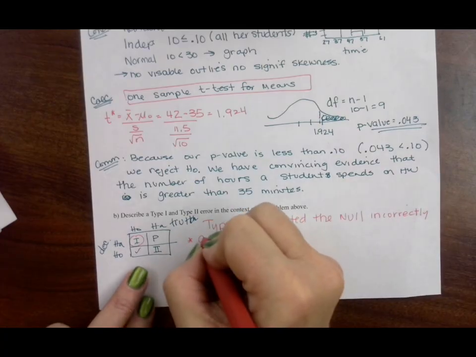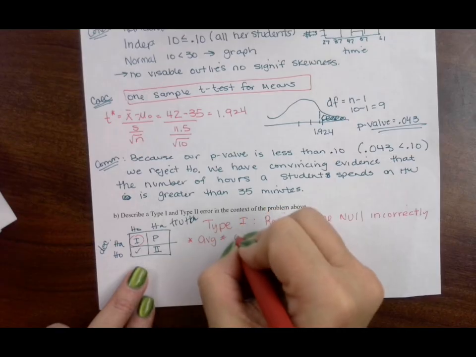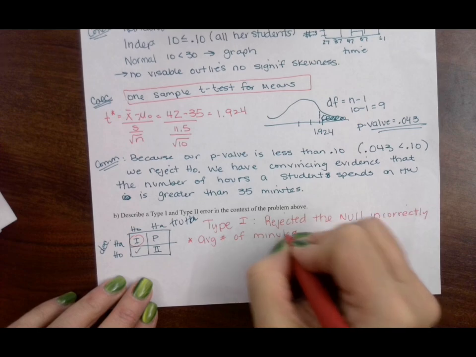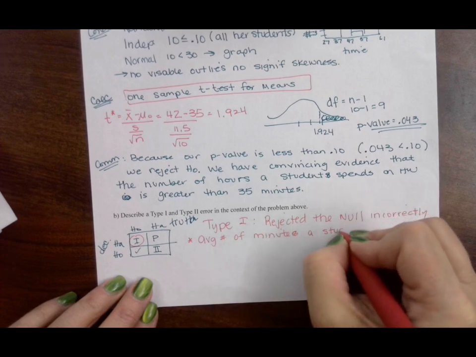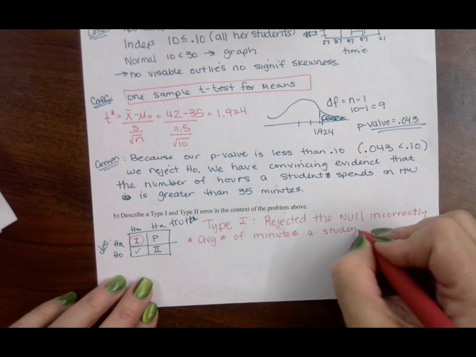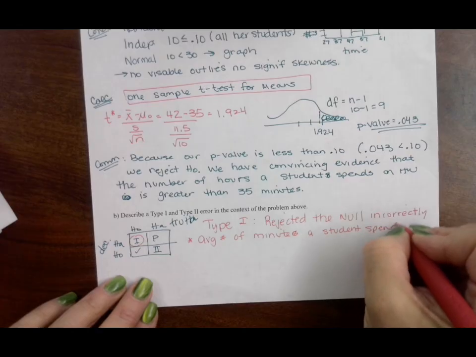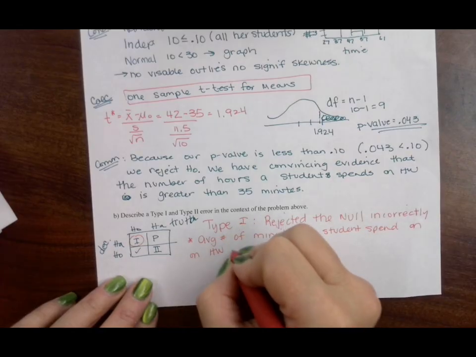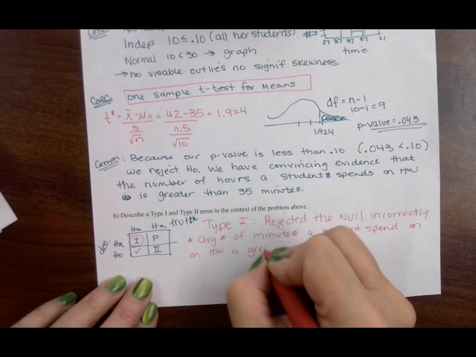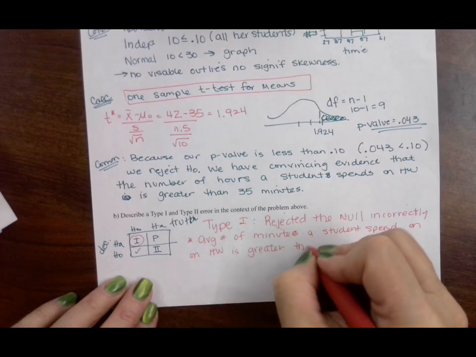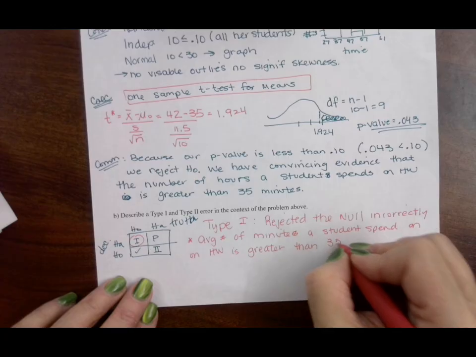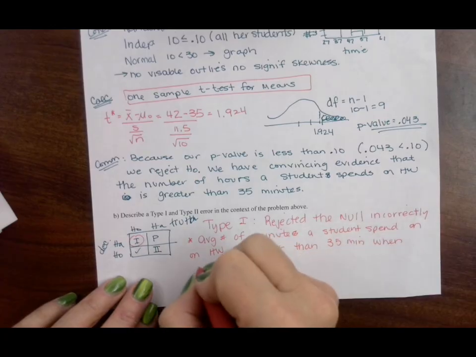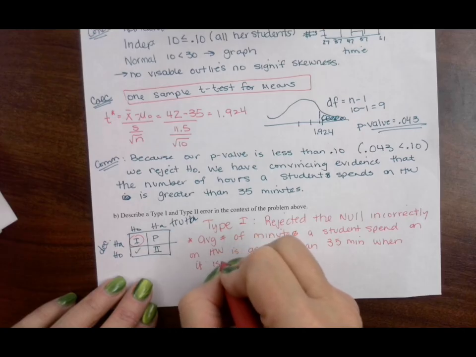That means the average number of minutes a student spends on homework is greater than 35 minutes when it isn't.